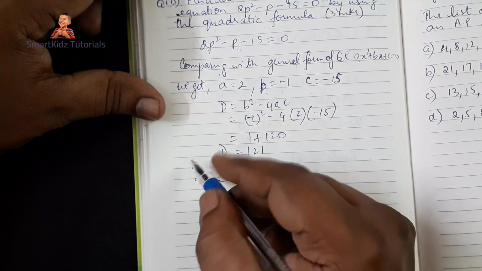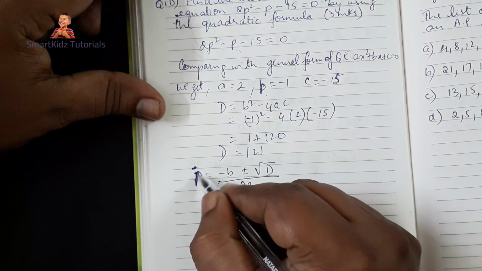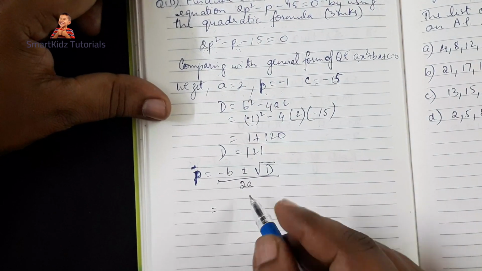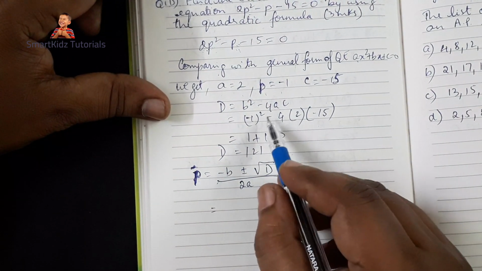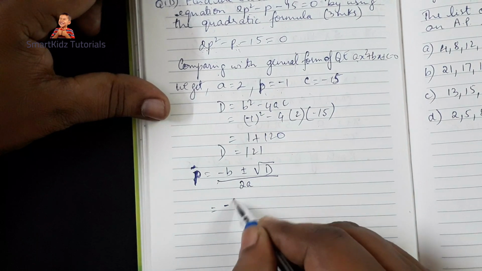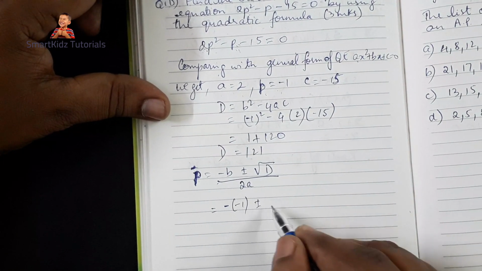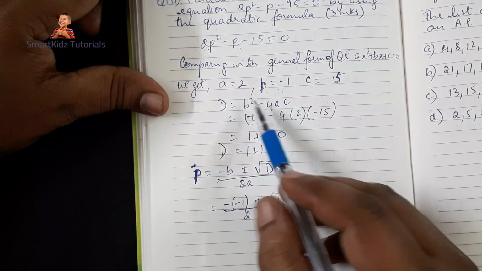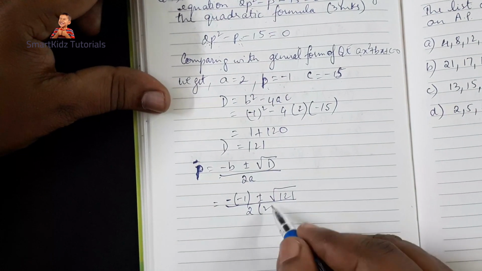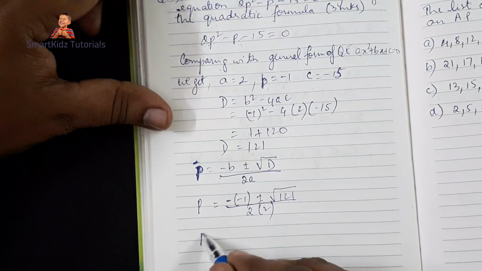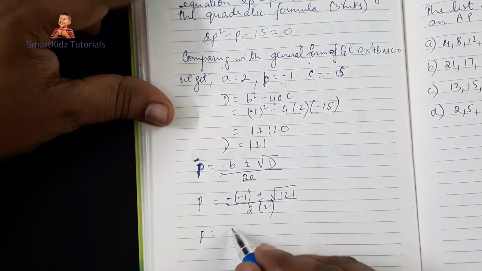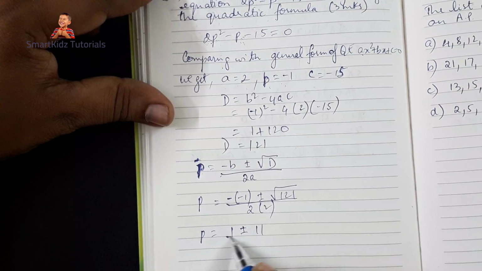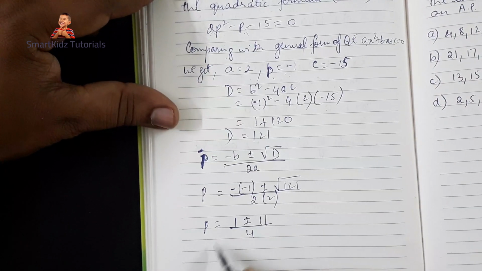This will not be in x, it will be in p because our variable is p, so not x. Minus b is minus 1, so minus of minus 1 plus or minus square root of 121 whole thing upon 2a is 2. Next, minus and minus gives us positive 1 plus or minus square root of 121 is 11. 2 into 2 is 4. Now we will separate this out.